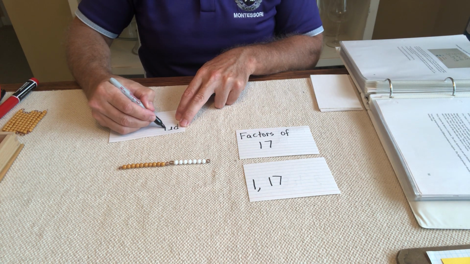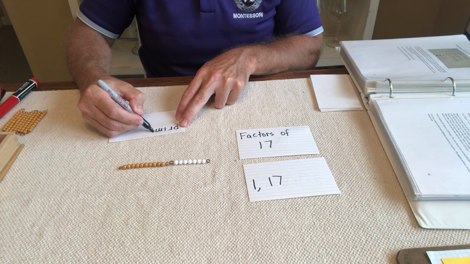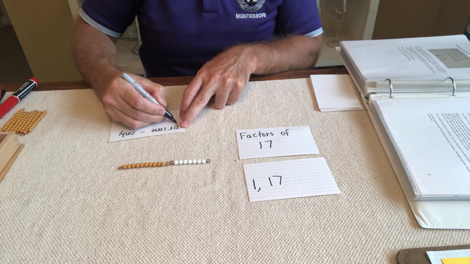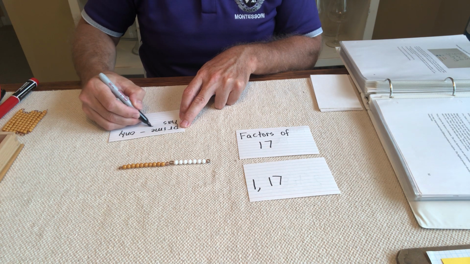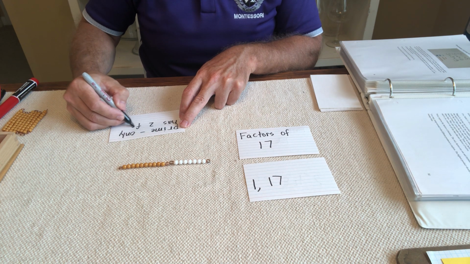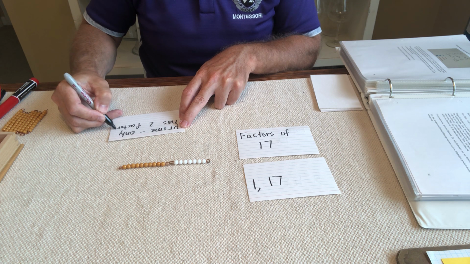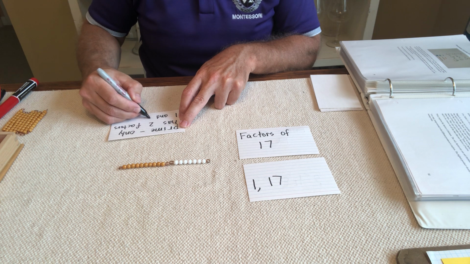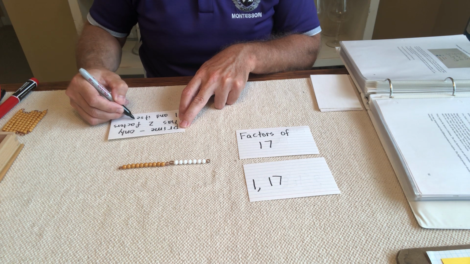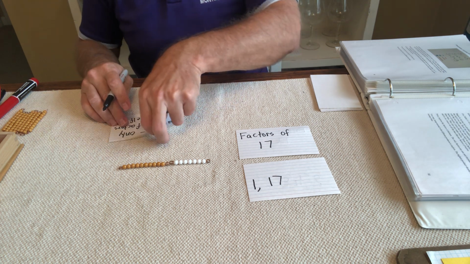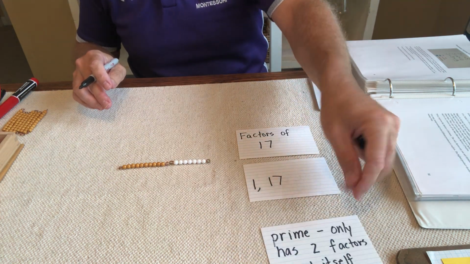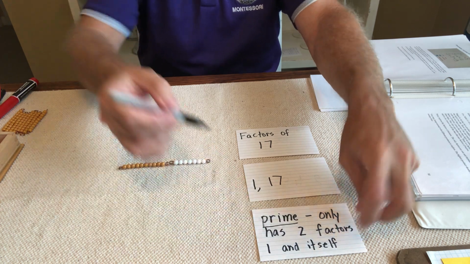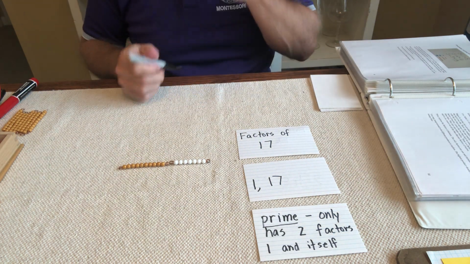So a prime number only has 2 factors: 1 and itself. That's the definition of a prime number.